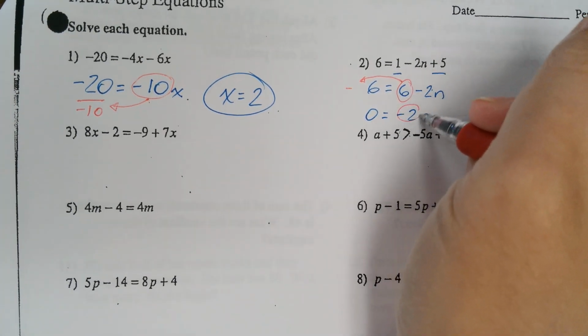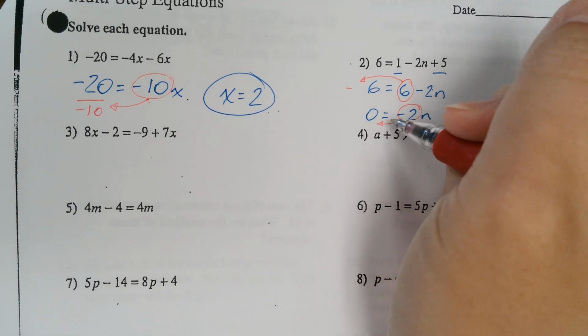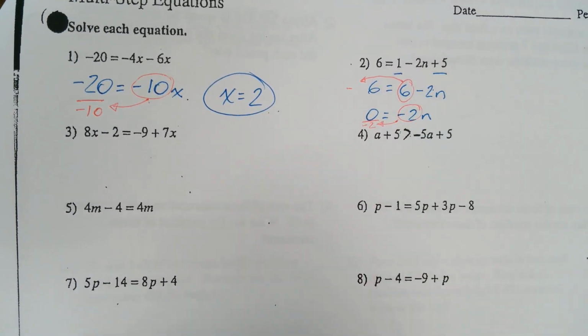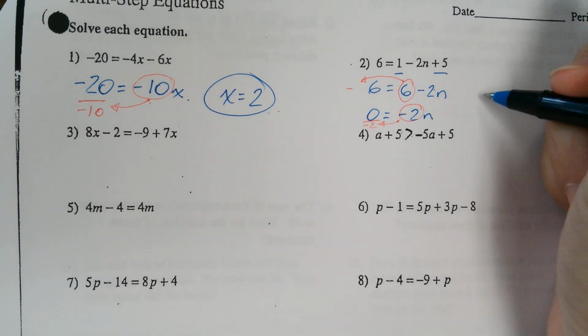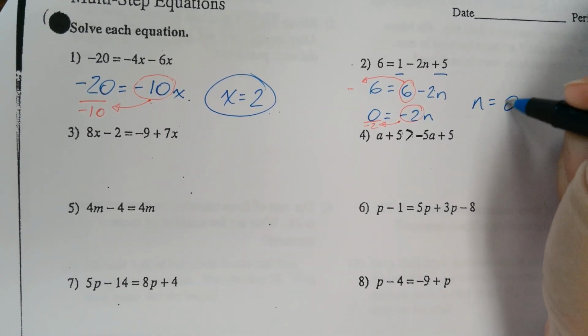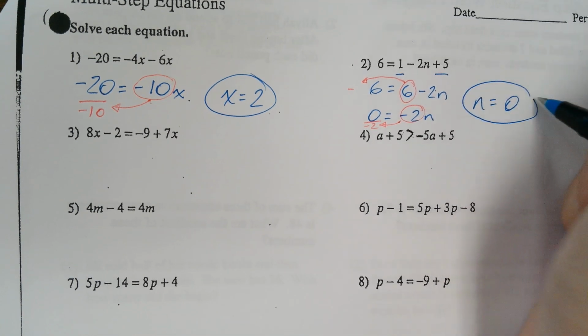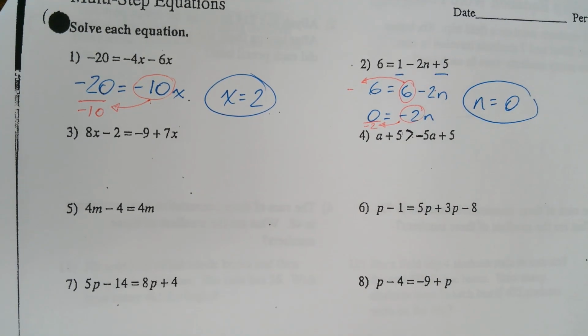Divide it. 0 divided by negative 2. What's 0 divided by negative 2? n equals 0. Yeah. Okay. If you're not sure, use a calculator. You are allowed calculators on the tests.